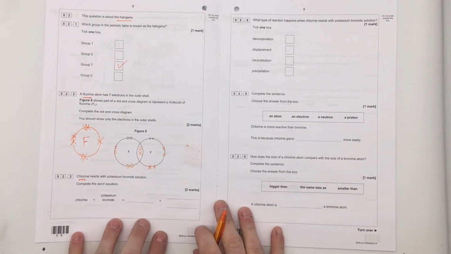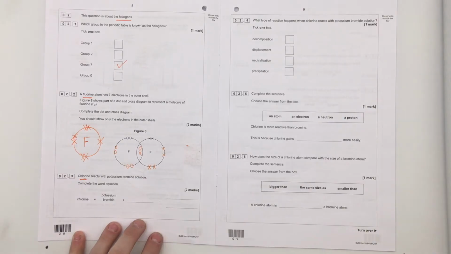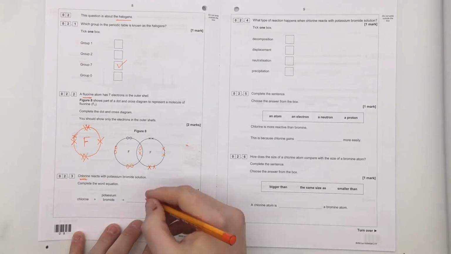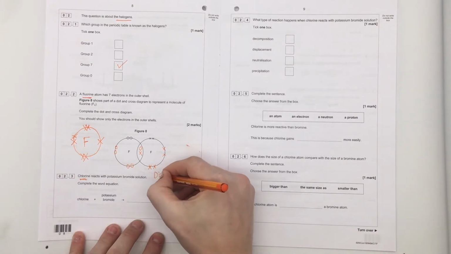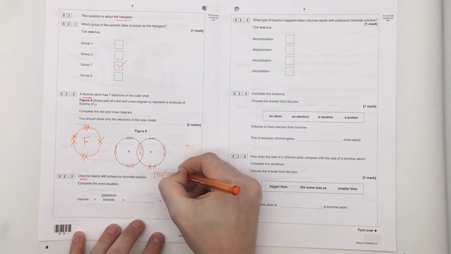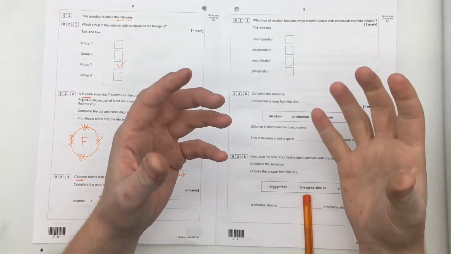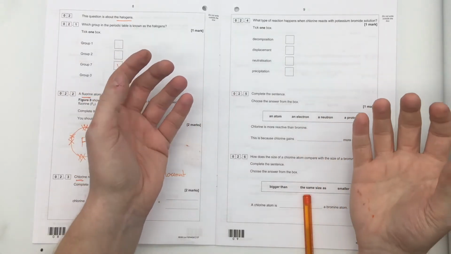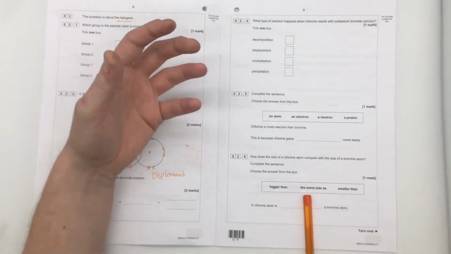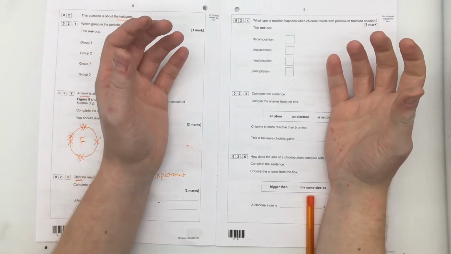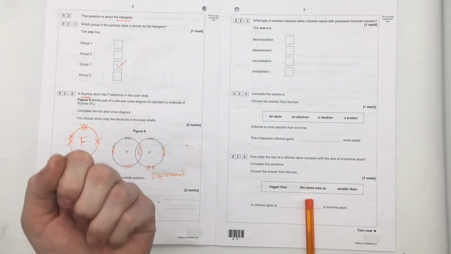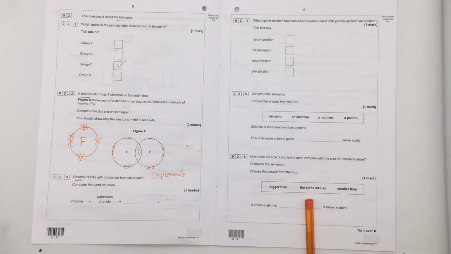Chlorine reacts with potassium bromide solution. Complete the word equation. So this is what we call a displacement reaction. Okay, if you've ever seen Indiana Jones, you know the bit where he gets to the temple and he's got that gold statue and he's got the bag of sand and he wants to nick the statue. So he takes the statue, he takes the bag of sand and he kind of goes, oh, and steals the statue. That's what's going on here.